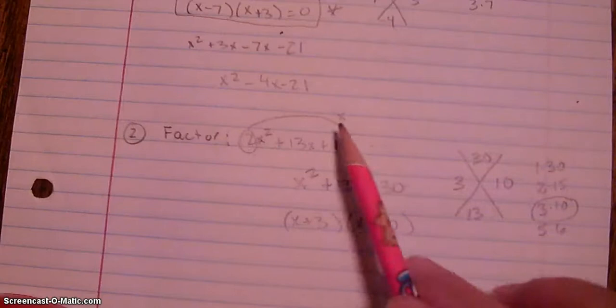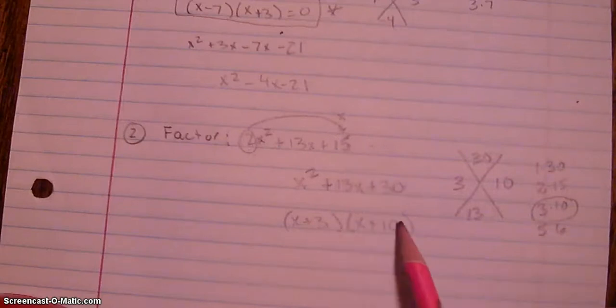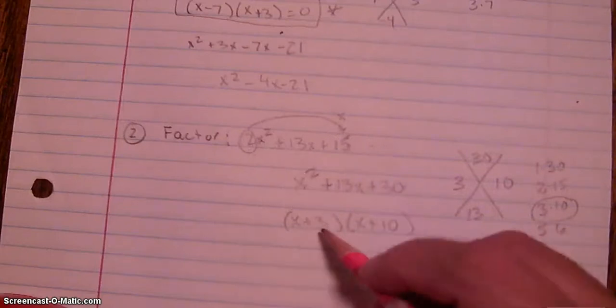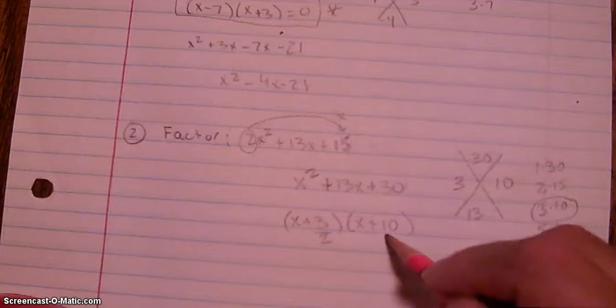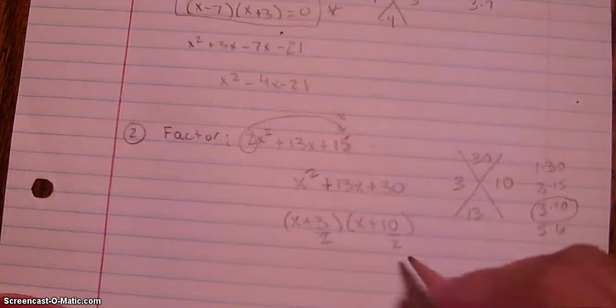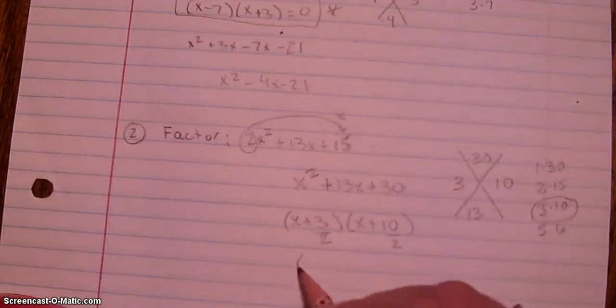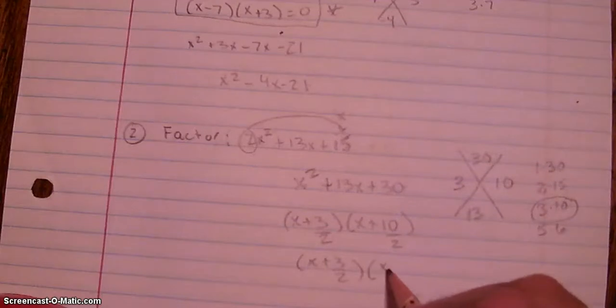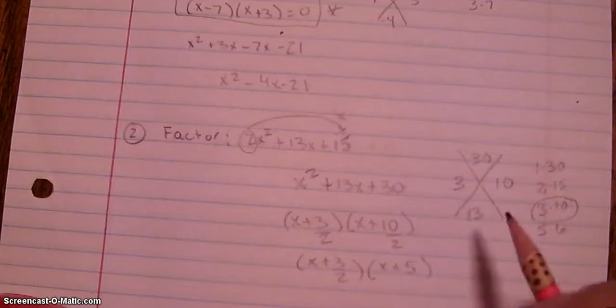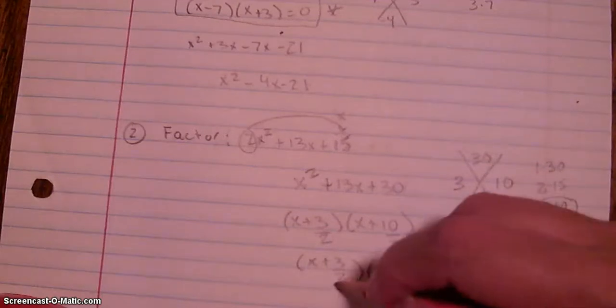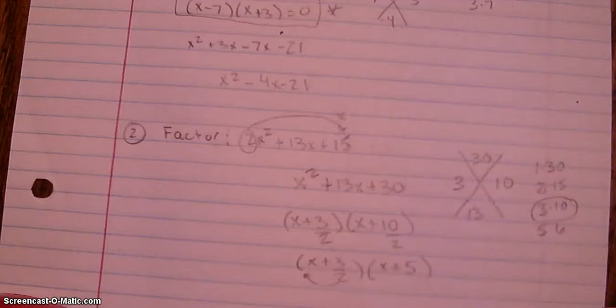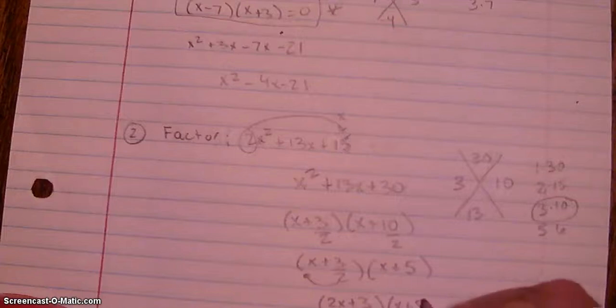So now, since I multiplied by 2, I'm really factoring out the 30 here, so I need to divide that 2 back out. So I'm going to divide this by 2 and this by 2, and then reduce my fractions. Okay, so I can't reduce this. 3 halves is going to stay the same, so this becomes x plus 5. So remember, when we can't reduce some fractions, we do the little whole bottoms up thing, and I move the 2x up there, so I get 2x plus 3 times x plus 5.